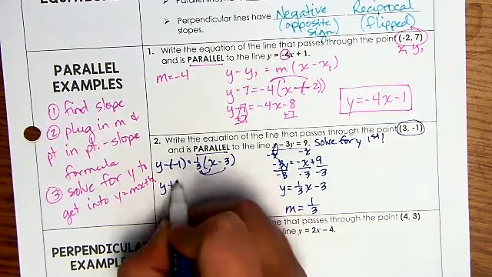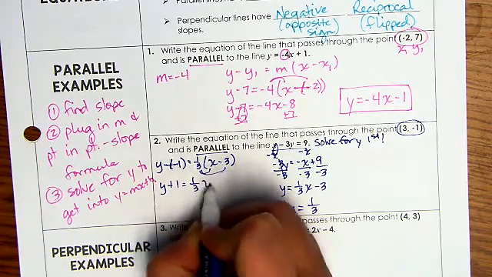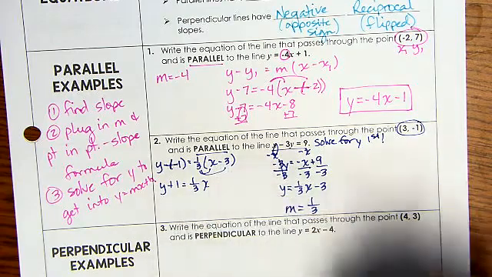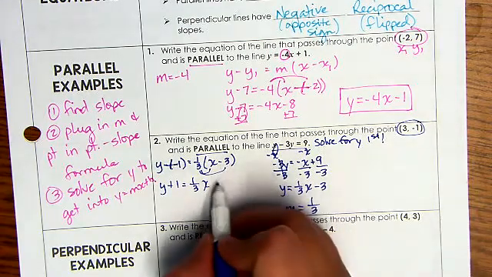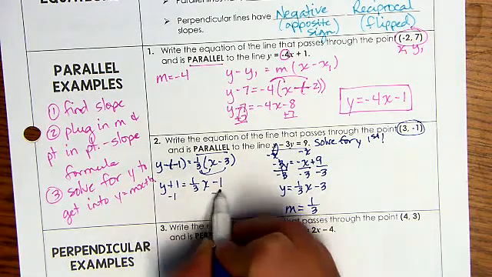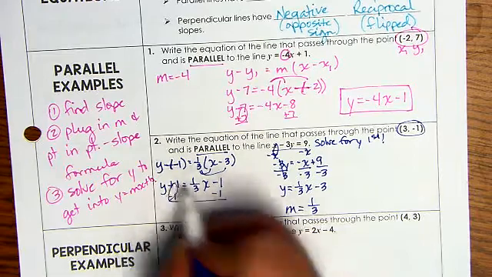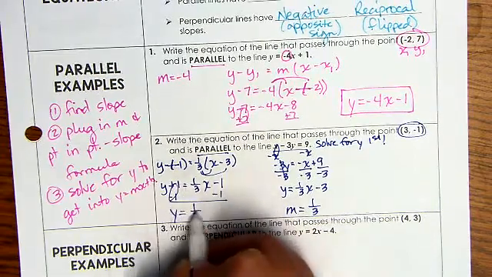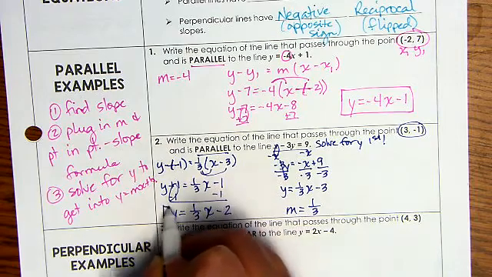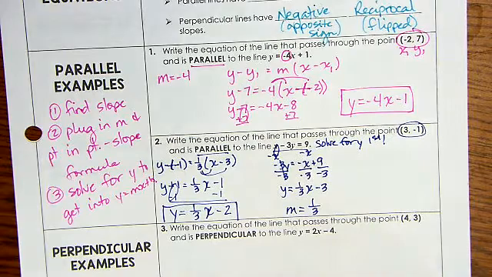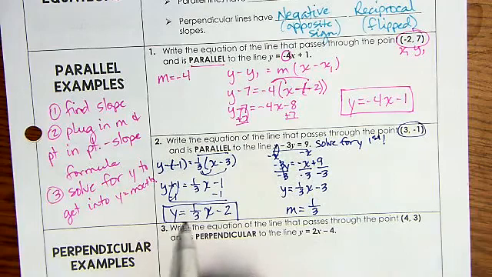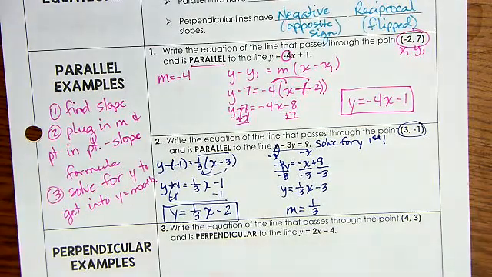So we have y plus 1 equals 1/3 x minus 1, since 1/3 times -3 is -1. Subtract 1 from both sides. Y equals 1/3 x minus 2. This is the equation that is parallel to this one that's in standard form. This is my answer. Now we're going to look at it for perpendicular lines.